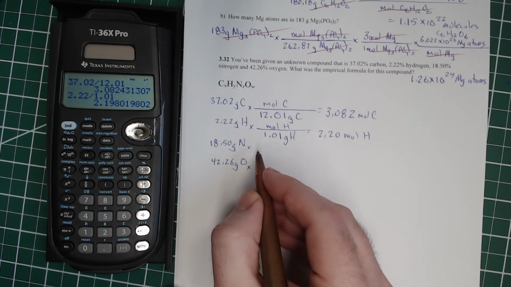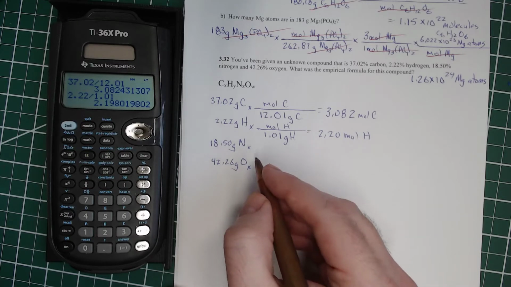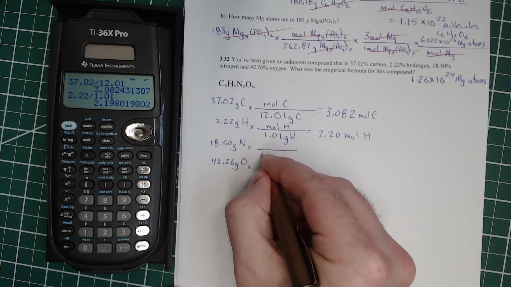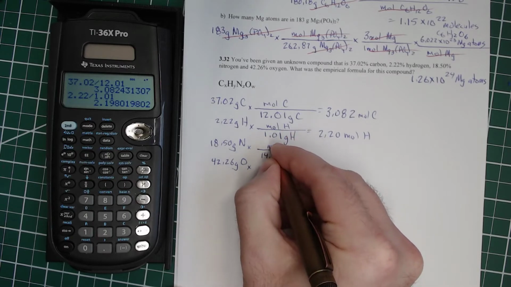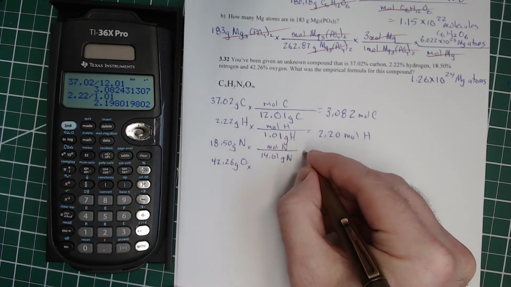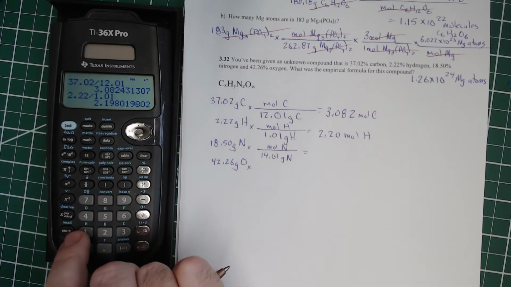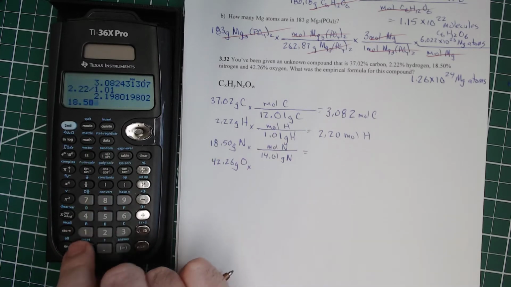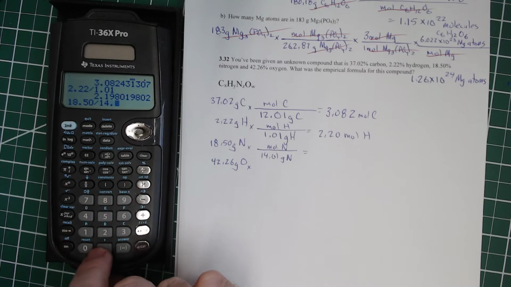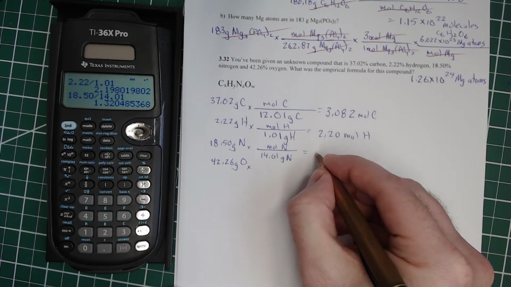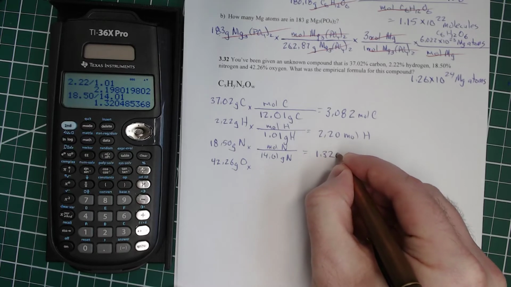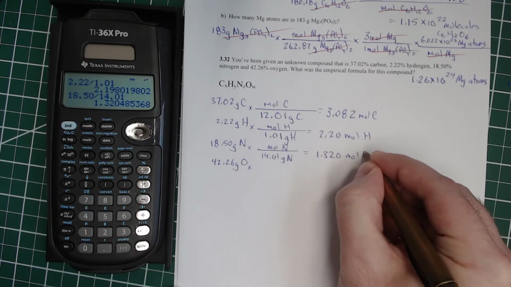For nitrogen, 14.01. So we'll divide by 14.01 grams of nitrogen per mole of nitrogen. And so 18.50 divided by 14.01. And we get 1.320. So 1.320 moles of nitrogen.